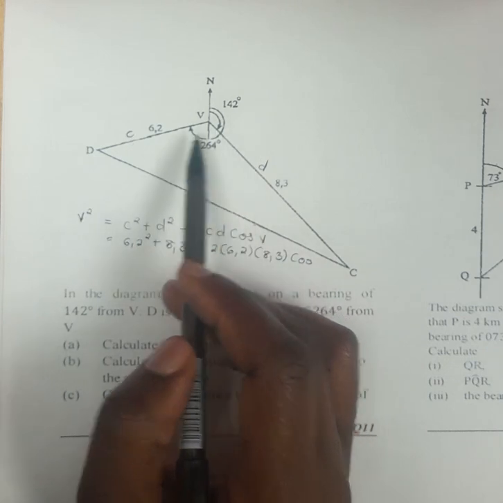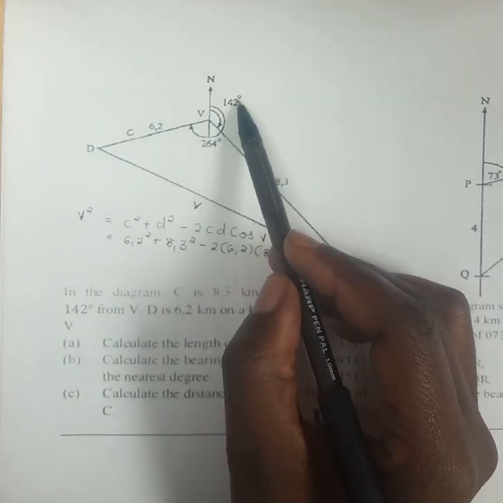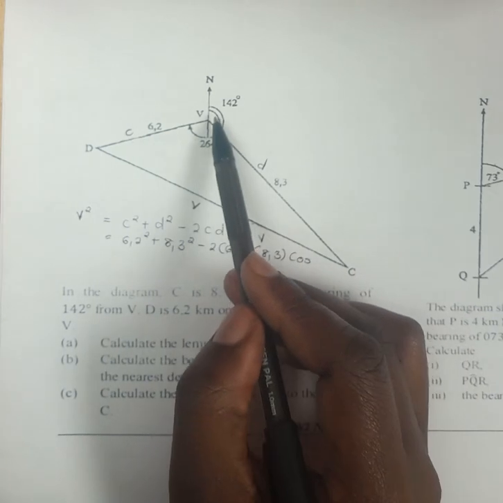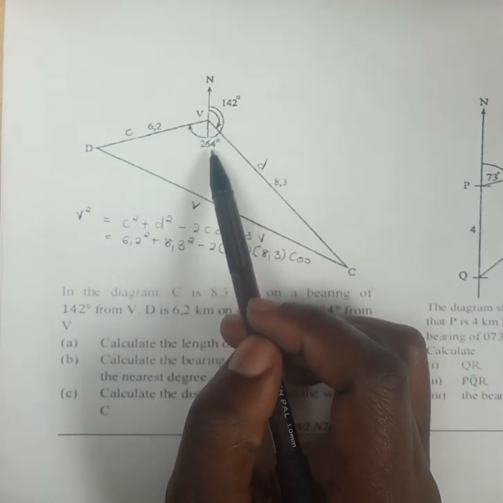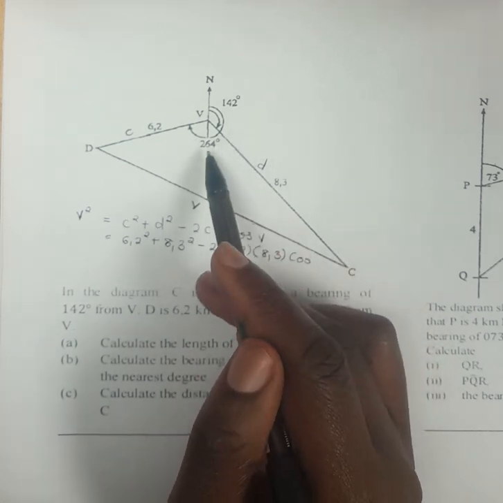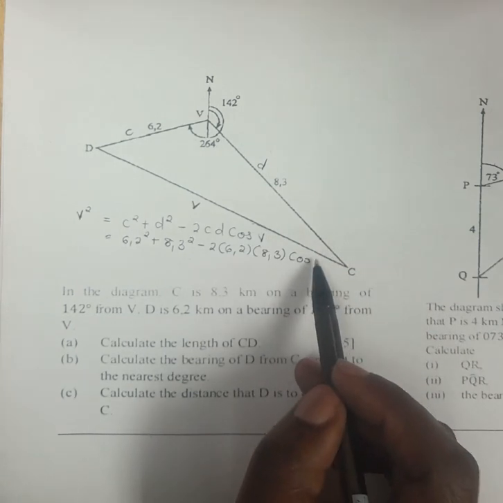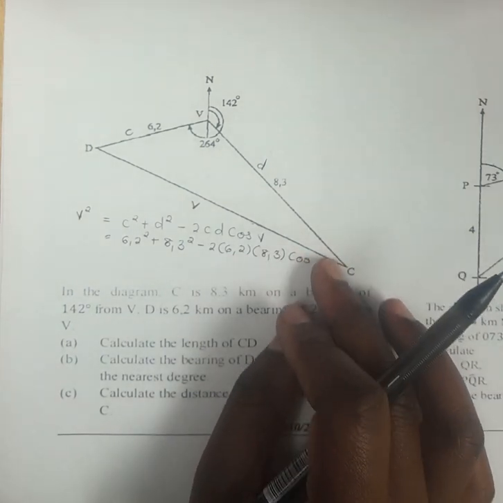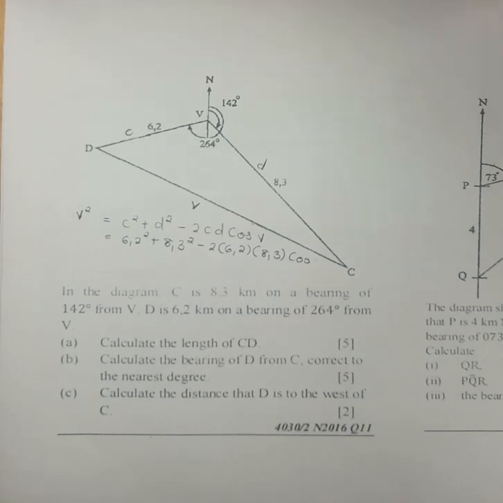So to find this angle, we are given that from this to this point we have 142, and the overall is 264. So the one that is within the triangle, we say 264 minus 142. That is the angle that we are going to substitute here. I hope we are now ready when it comes to trigs.